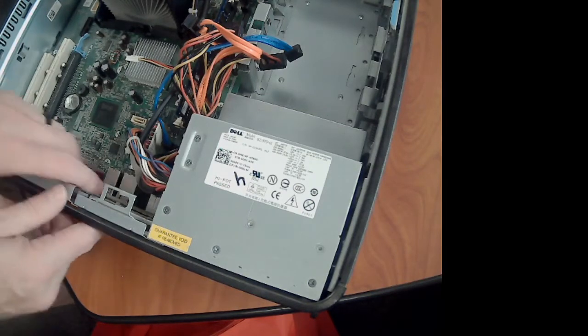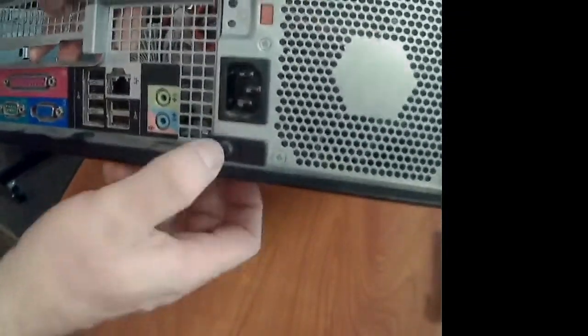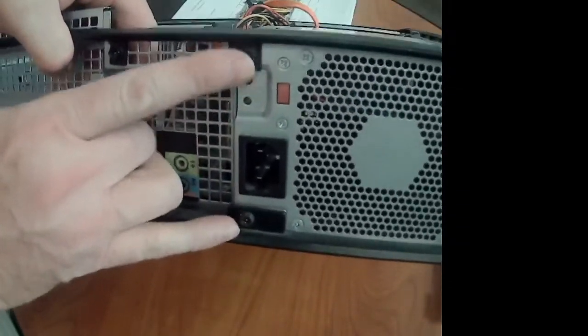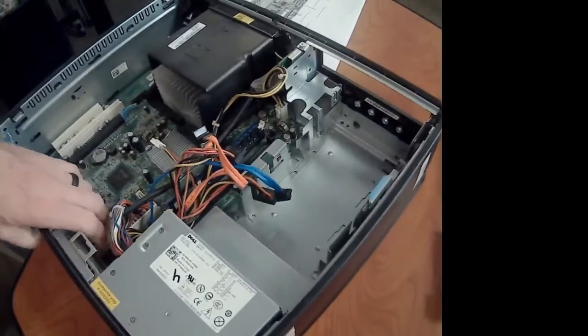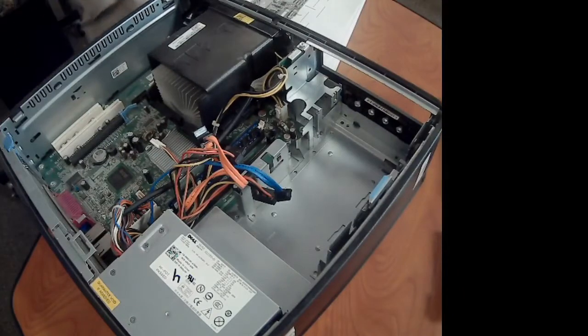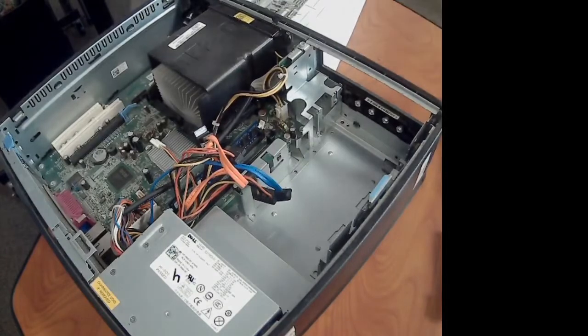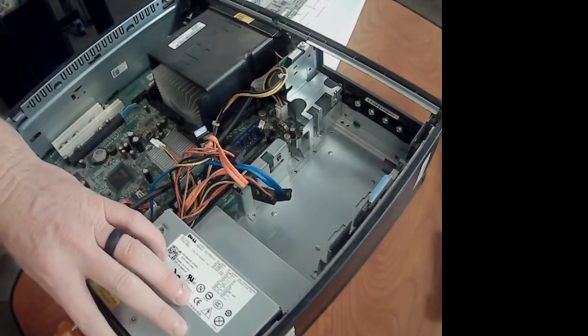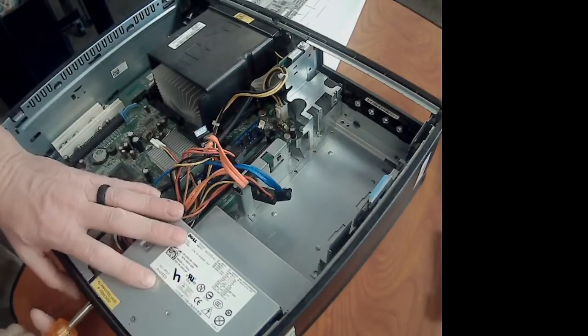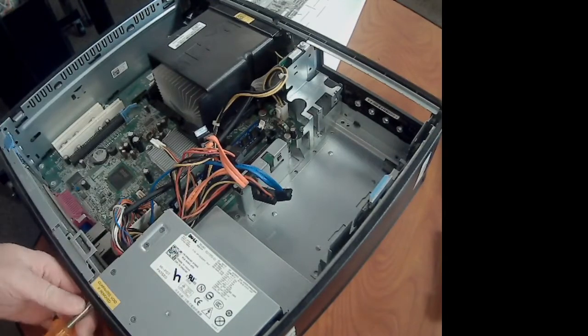To get this off, on the back side, there are two little black screws. Take your screwdriver and undo those screws. Do we pull them out all the way? Pull out the screws. As soon as you get them out and you pull out the power supply, you're going to put them back in their spots. If you don't put them back in their spots, they will fall on the floor and get lost.